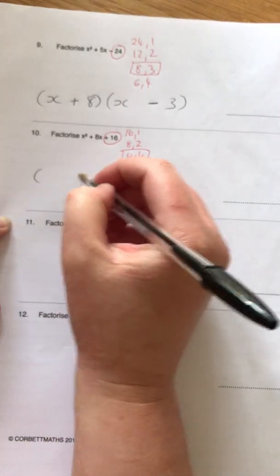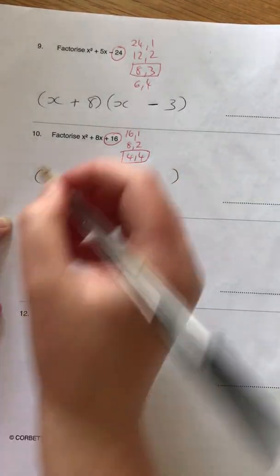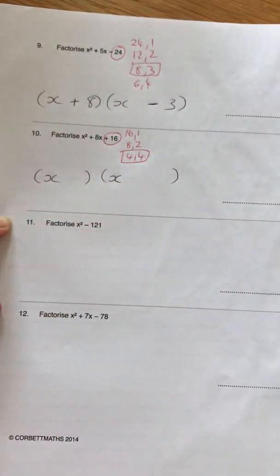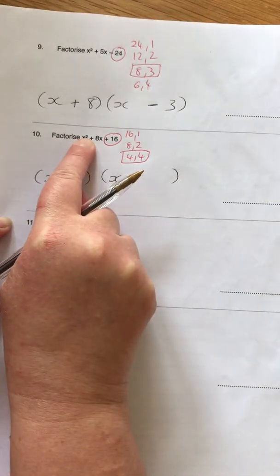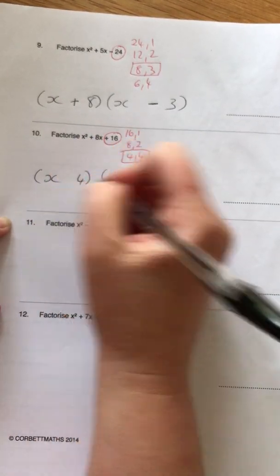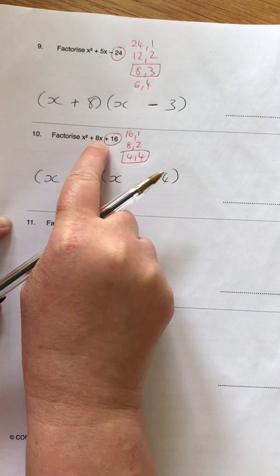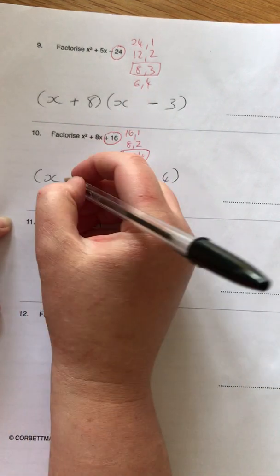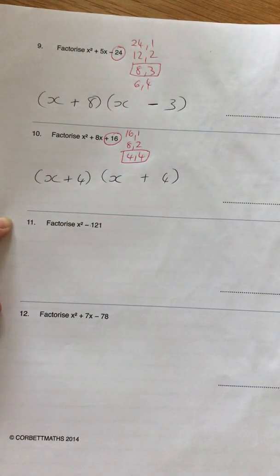So I'm going to open up my brackets, put x at the start of both of my brackets, like usual. X times x gives me my x squared. Then put your 4 and your 4. Now I want to make plus 8. Okay, so I'm going to have 4, add 4, and that gives me plus 8, okay?